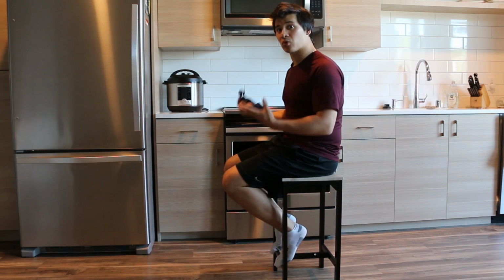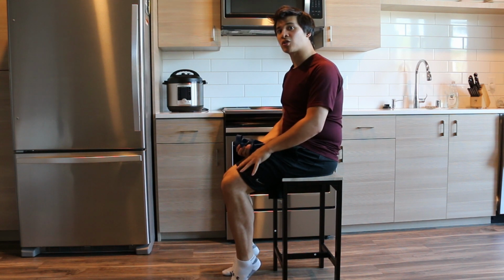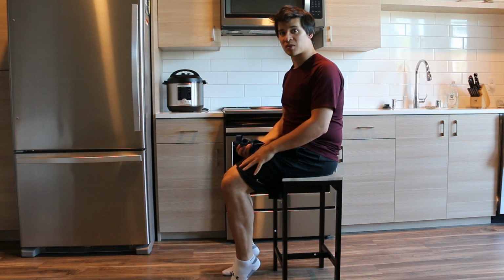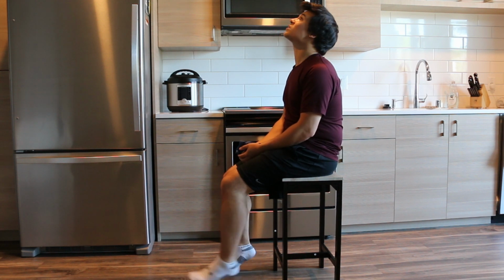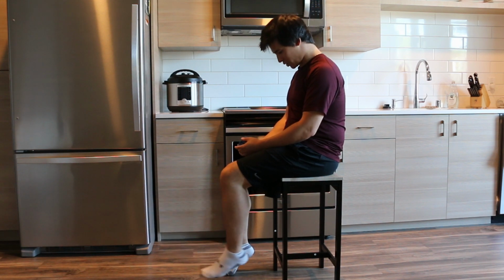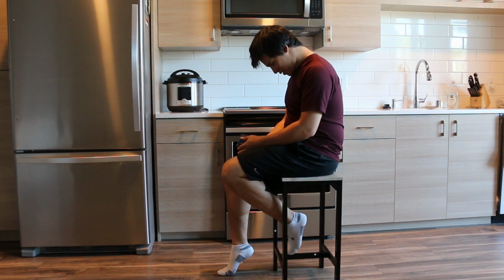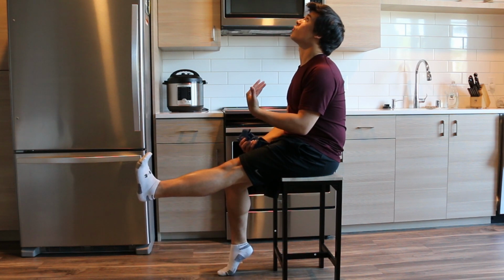What it ends up looking like is that we're going to be sitting, and whatever leg we're experiencing the sciatic nerve symptoms in, that's the leg that we're going to move. We're going to look up towards the ceiling, and then bring our leg up, extending that knee, and then we're going to reverse the motion, so we'll look down towards the ground, and we'll flex our knee here.